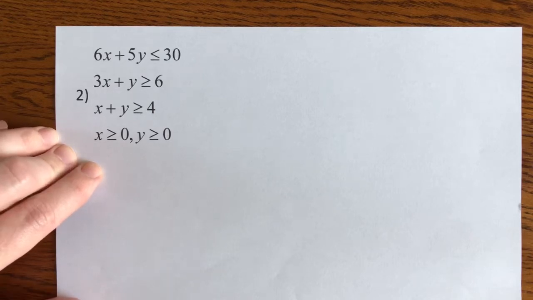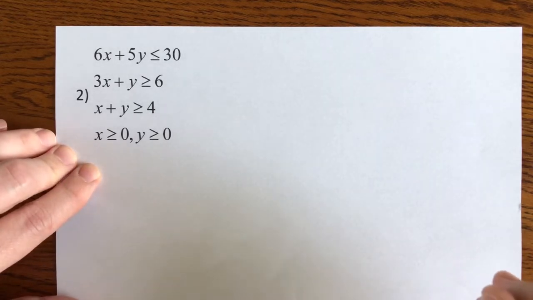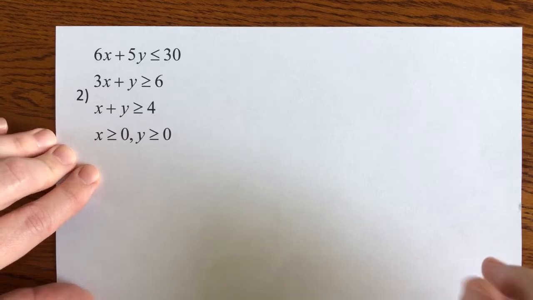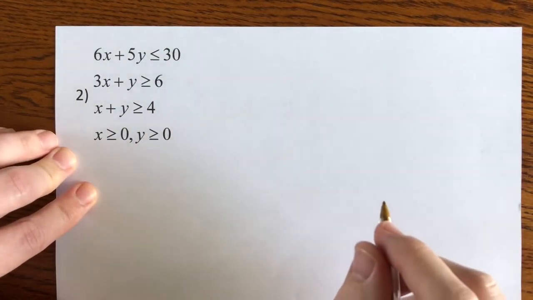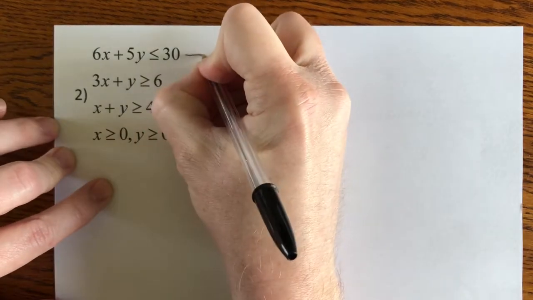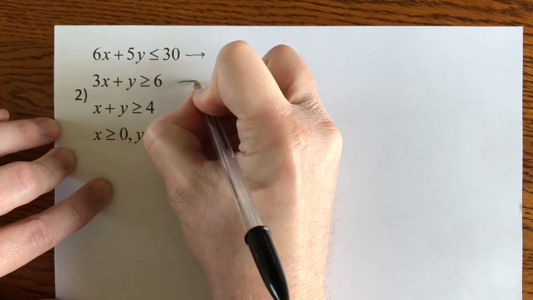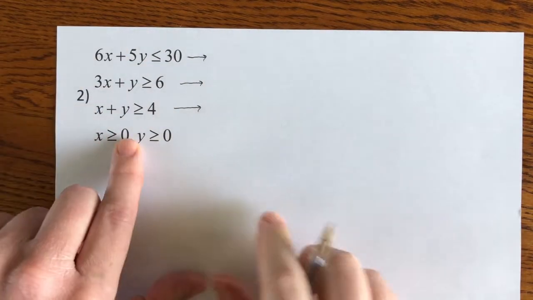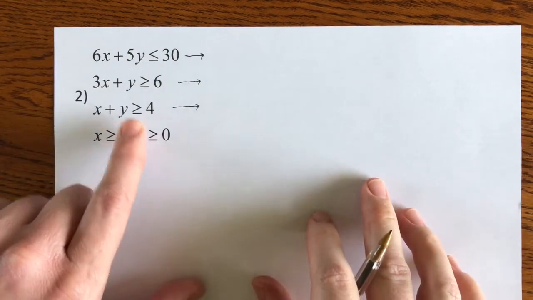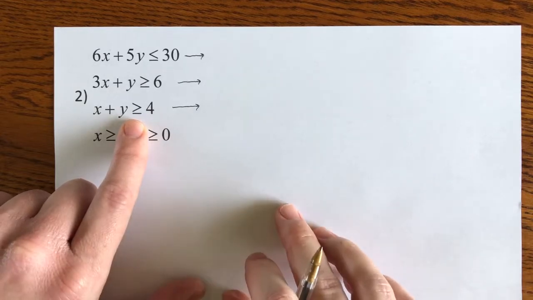Example number 2, and this will be our last example that we're going to be looking at in section 6.1. So I'm going to begin this problem. This is definitely a larger system, but I'm going to begin it the same way as I did the last one. I'm going to determine the intercepts for these 3 linear equations or inequalities, okay?